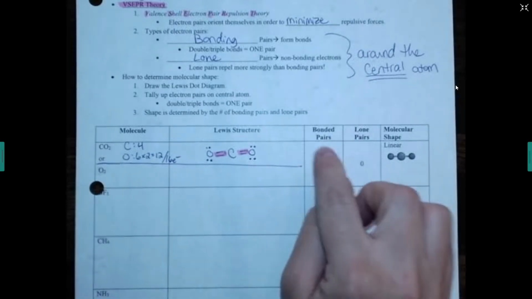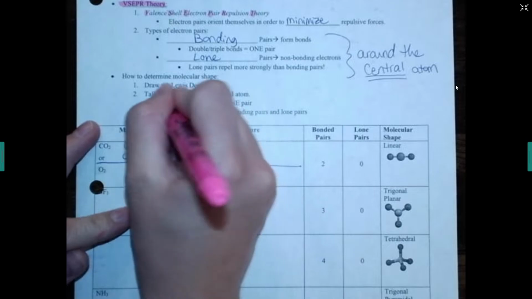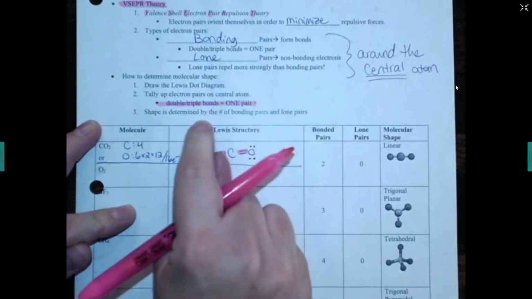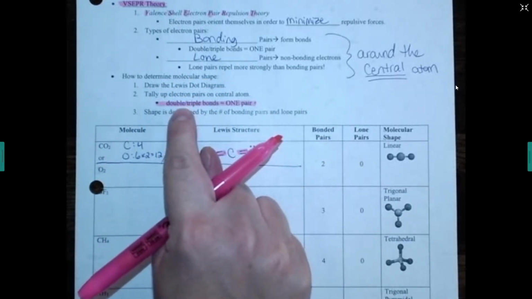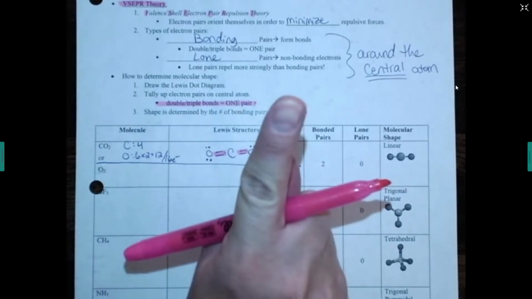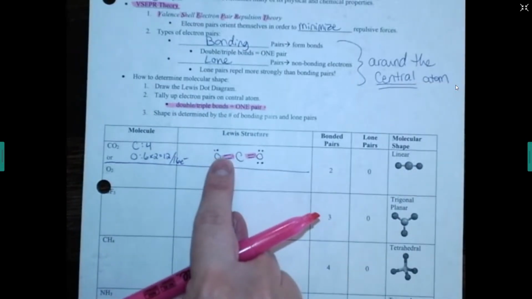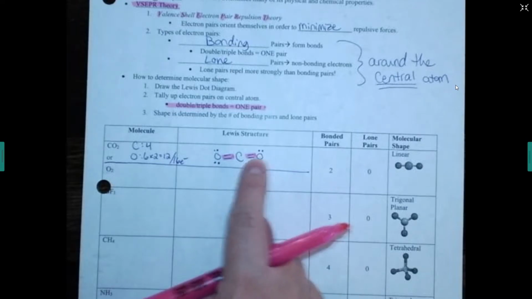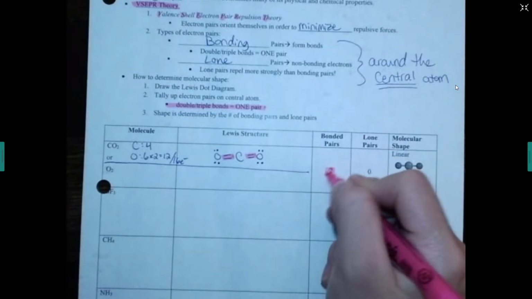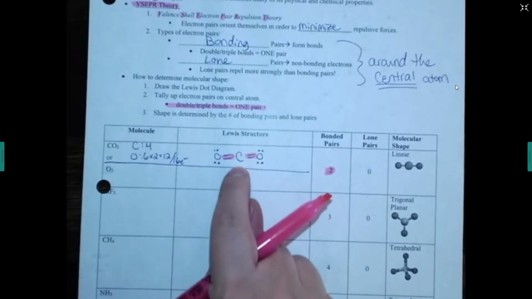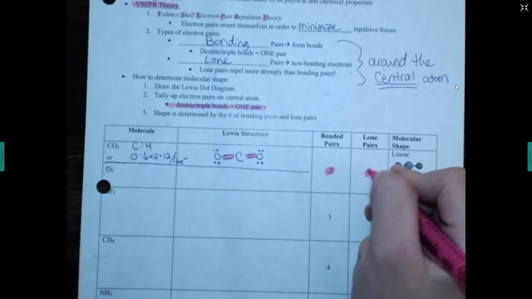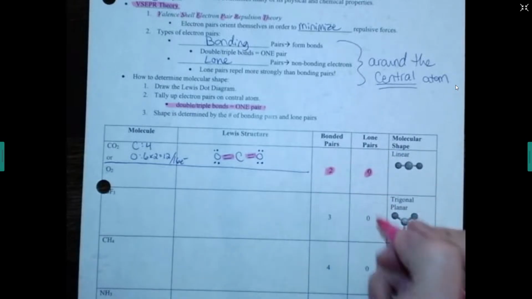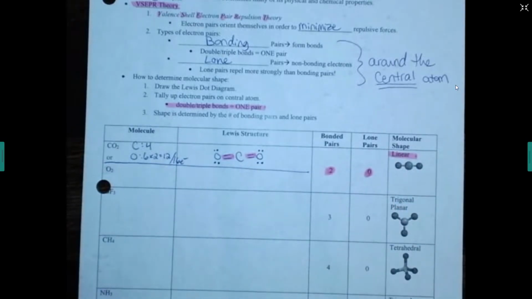So I'm going to count up how many bonded pairs and lone pairs. Now I want to highlight something really, really important. When we're counting up bonded pairs and lone pairs, a double bond or a triple bond is just going to count as 1. So here's 1, here's 2. So I have 2 bonded pairs. And I have no lone pairs around my carbon, 0. Whenever you have 2 bonded pairs and 0 lone pairs, it's what we call a linear shape.